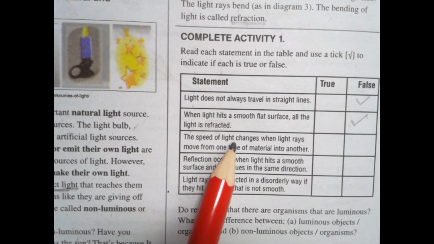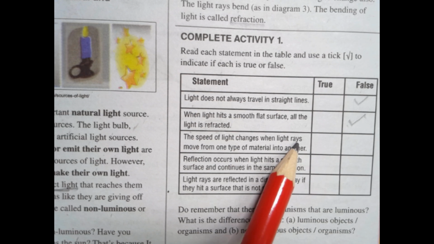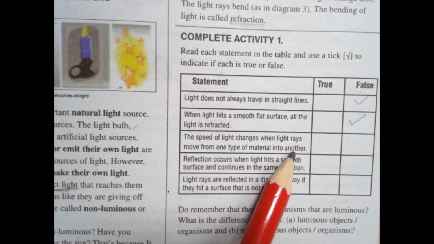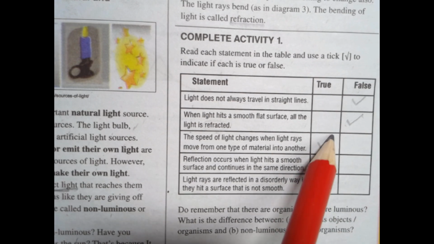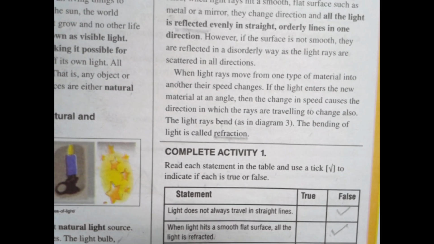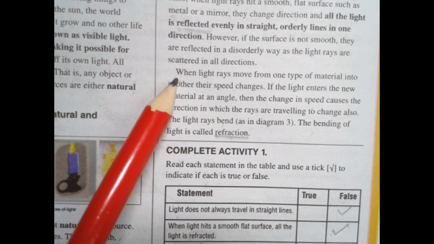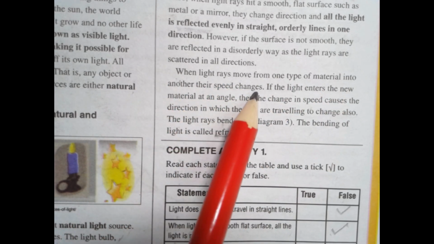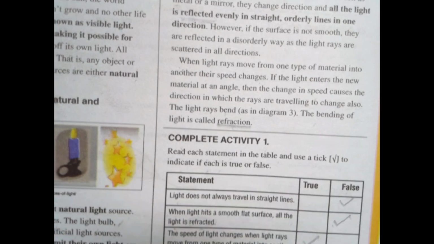The speed of light changes when light rays move from one type of material into another. True. I'm going to take true for that. You know why? I remember it said right here, when light rays move from one type of material into another, their speed changes. So that's true.